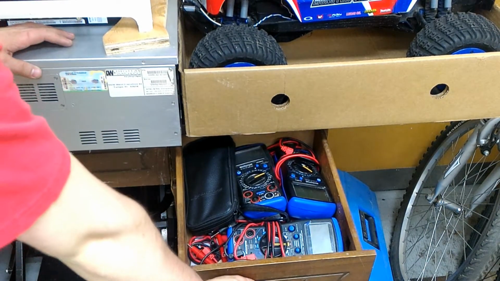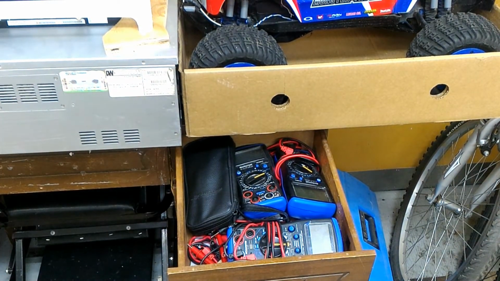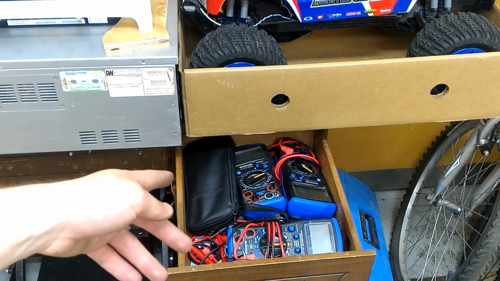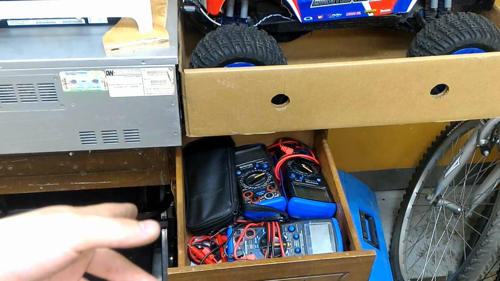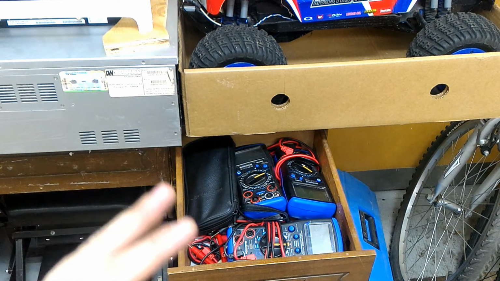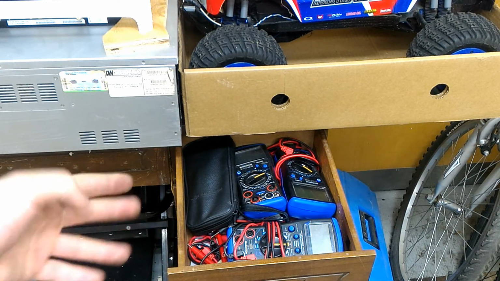Here is where I keep all of my meters. And yes guys, I do have 4 meters. 1 auto ranging, 2 manual ranging, and they're pretty much the same thing. And the third one in the case is the inductive meter. All of them are Mastercraft. I know, don't judge me on that, but they are pretty good meters.